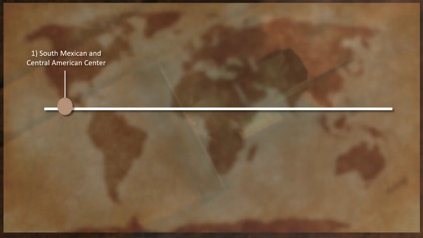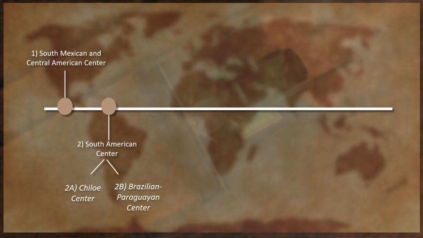In this map, you will find the different 8 centers of origin. Here, first you will see the South Mexican and Central American center. Then second, you will see the South American center. When you look into the South American center, in this map you will find 2A is the Chilean center, 2B is the Brazilian-Peruvian center.